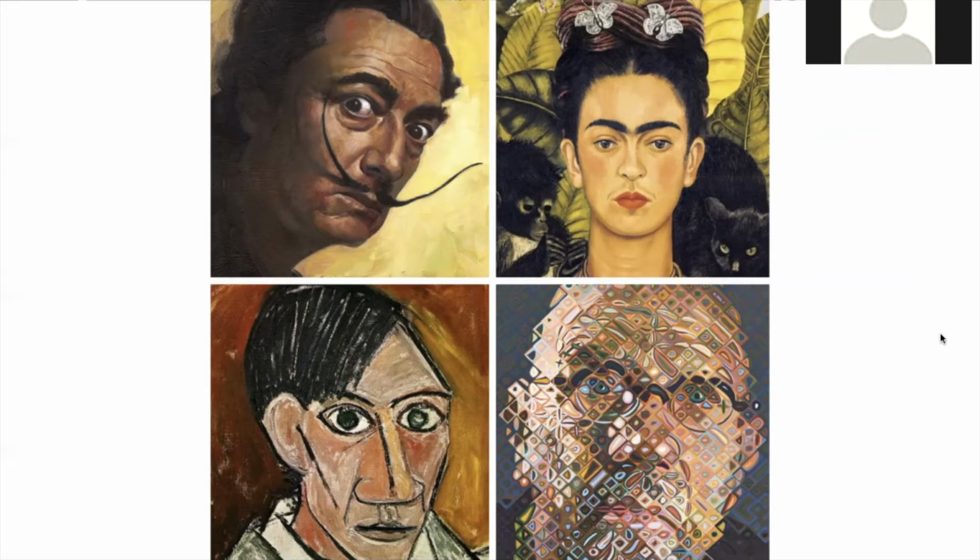The bottom left is a self-portrait of Pablo Picasso. And the bottom right is Chuck Close. Chuck Close would often make extremely large paintings, the irony of his last name, because he would make extremely large portraits. He would take Polaroids and blow them up to 4 feet by 6 feet, or incredibly large, but they were also very close-up images.